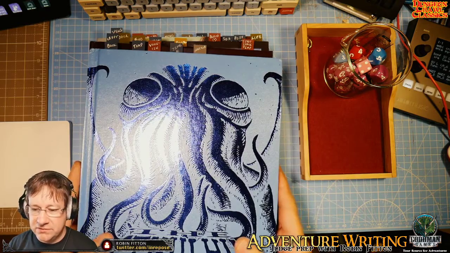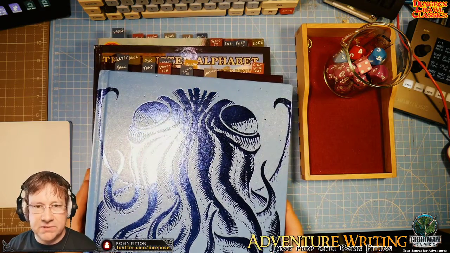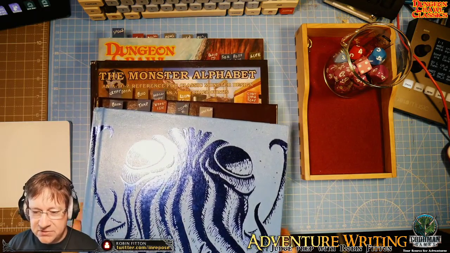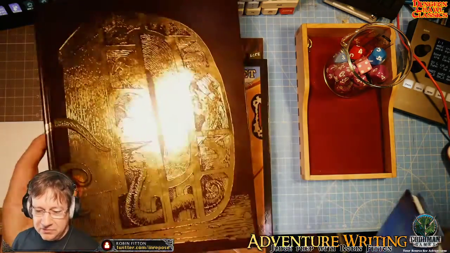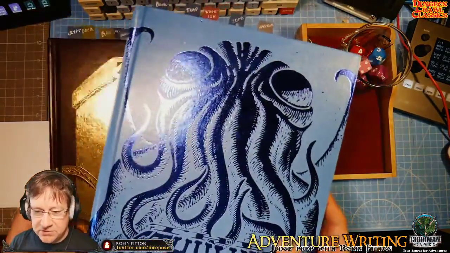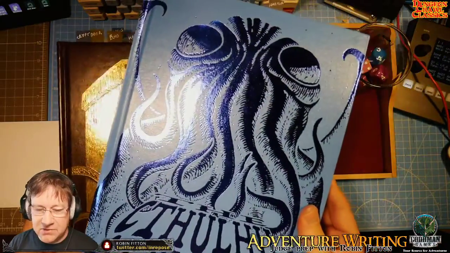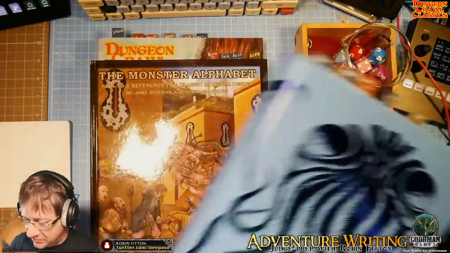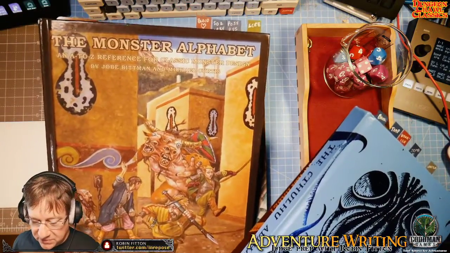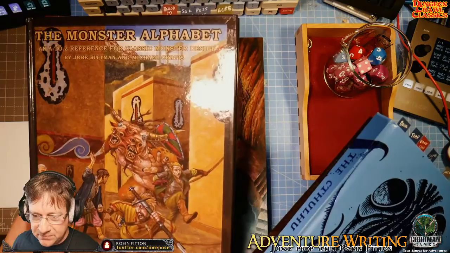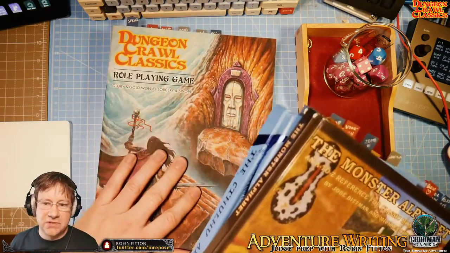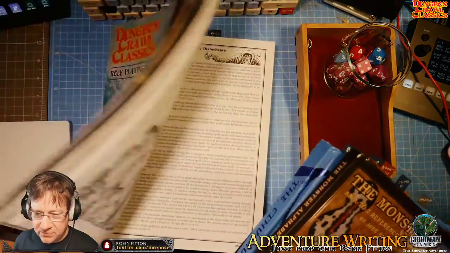I want to use it to create some monsters and bits and pieces in the setting that I'm making. And of course the other three books that I'm using are the normal Dungeon Alphabet by Michael Curtis. They're all sort of Michael Curtis in a way. The Cthulhu Alphabet, he's obviously worked with others, but it's a Michael Curtis book again. And then the Monster Alphabet too, which is a Joe Bittman and Michael Curtis combination. And finally I also use the main Dungeon Crawl Classics book at the same time to fire up some content when I need it.